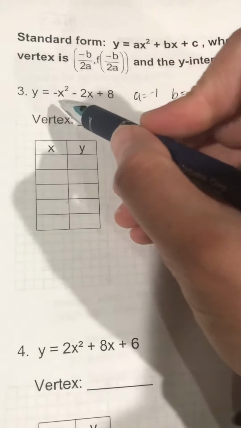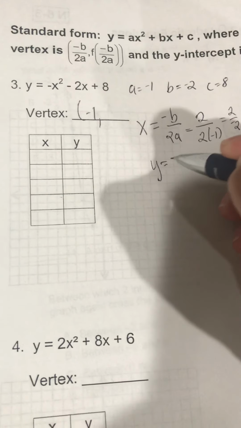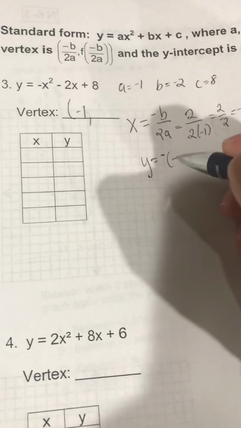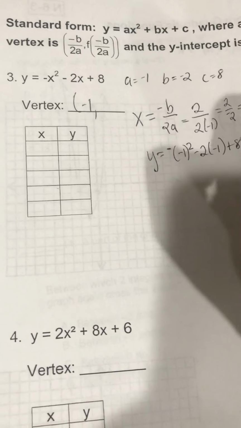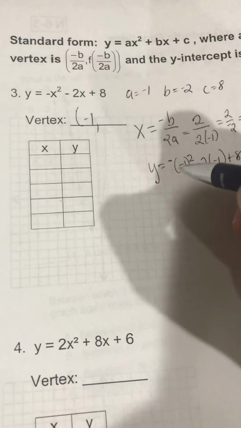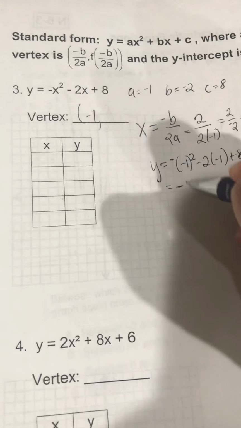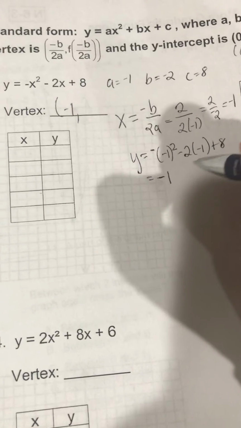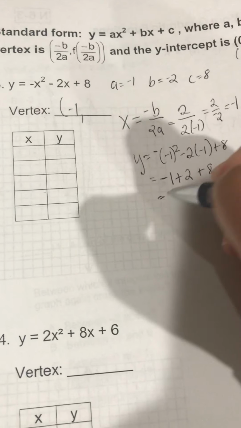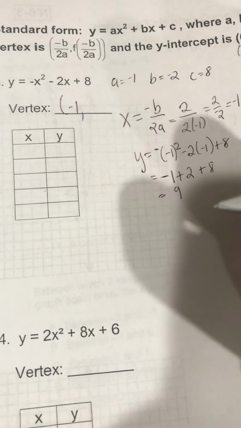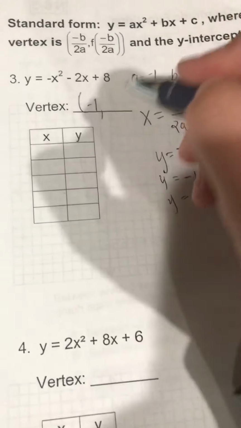Now to solve for your y, you need to plug it back in the original equation. So y is equal to negative 1 squared minus 2 times negative 1 plus 8. Your negative 1 squared is a positive 1, but you have a negative sign in front of that, so negative 1. Negative 2 times negative 1 gives you positive 2, plus 8. So now you get 9. Okay, that's your y. So your y is 9 for your vertex.